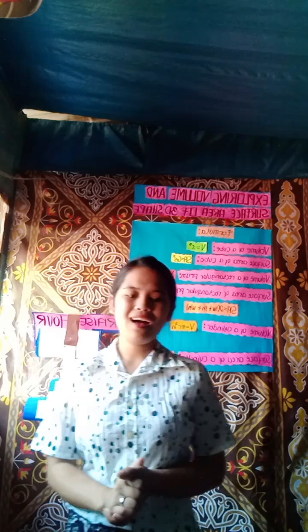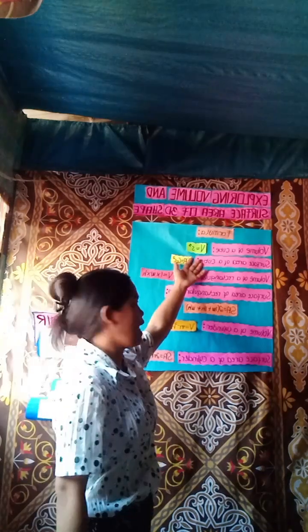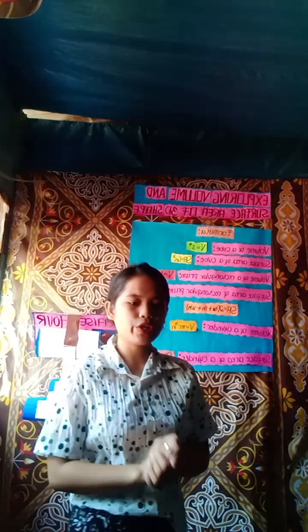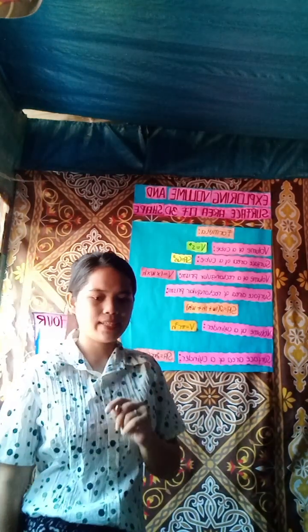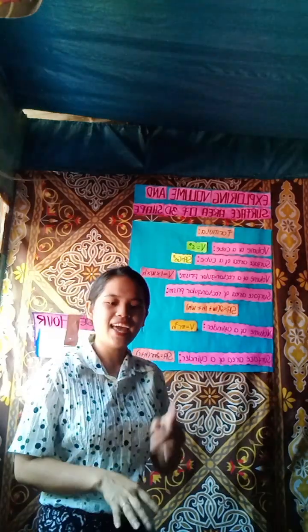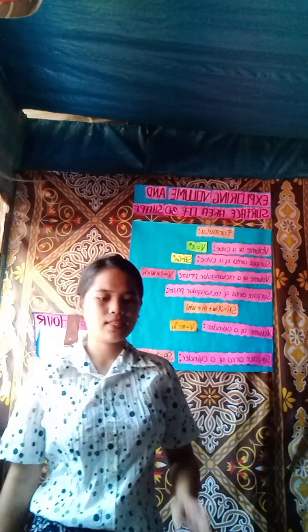Now, first, let's start with the cube. The formula for the volume of a cube is V equals s cubed. Good question. Here, s is the length of one side. So, if you know the length of a side, just multiply it by itself three times.